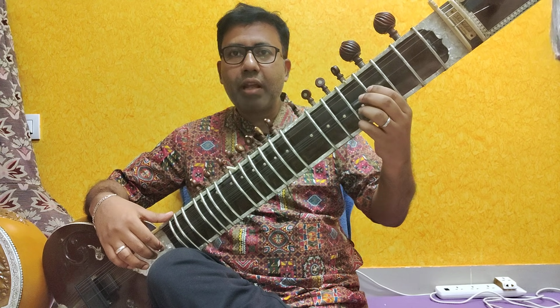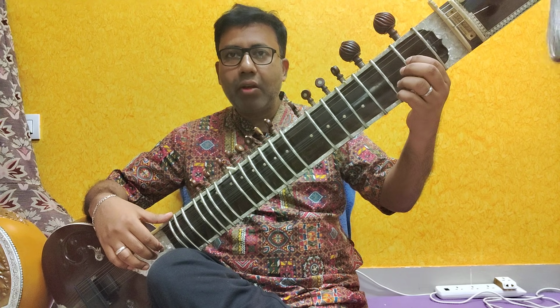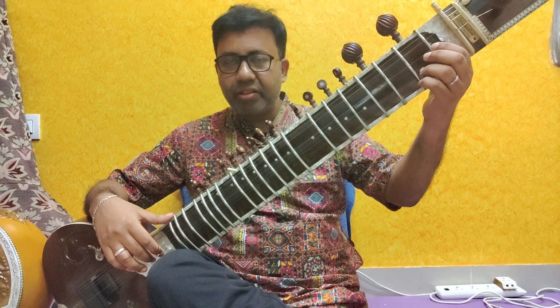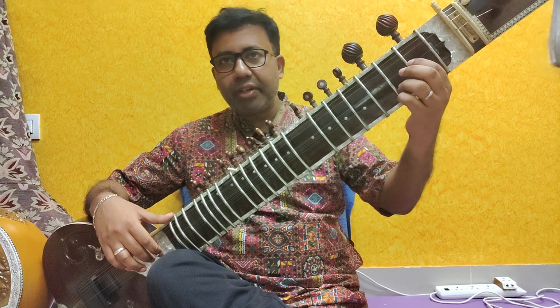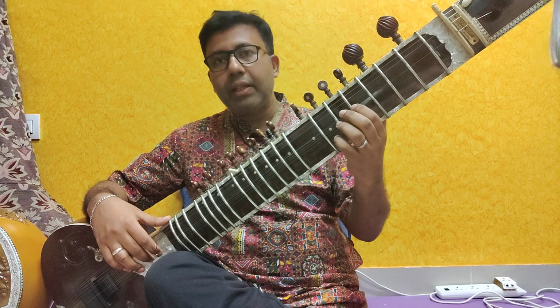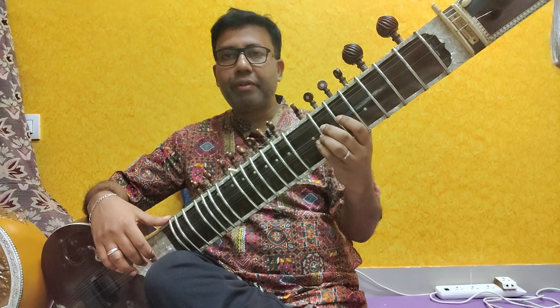So this is Shuddha Dha, this is Shuddha Pa, the open main string is Shuddha Ma, the first fret is Tivra Ma, the second fret is Pa, third is Komal Dha, fourth is Shuddha Dha, fifth is Komal Ni, sixth is Shuddha Ni, and then Sa, anyway, we know.